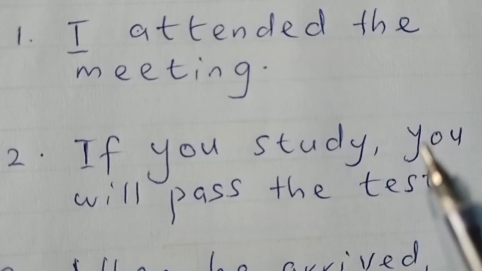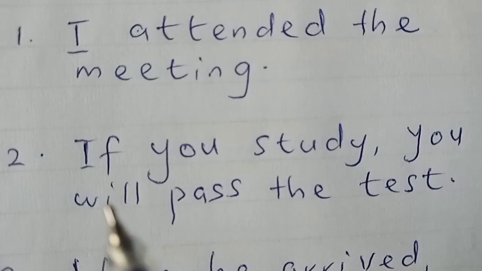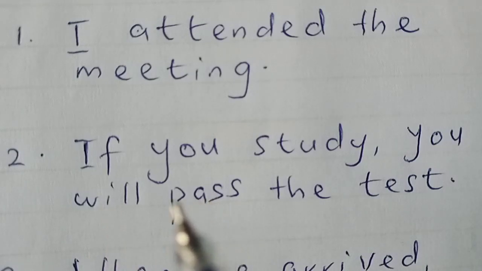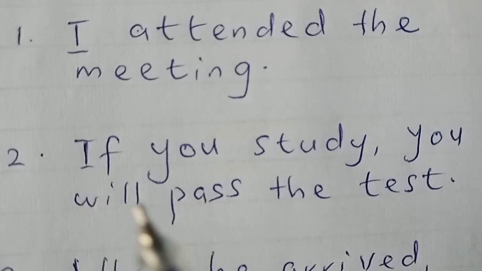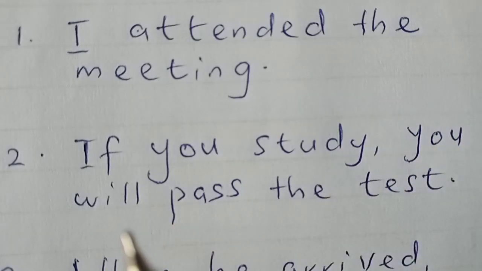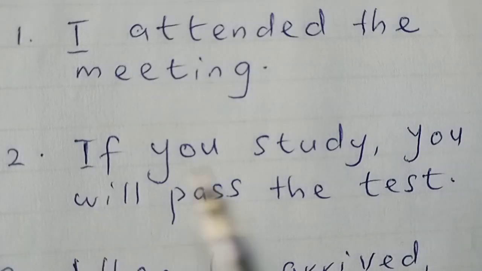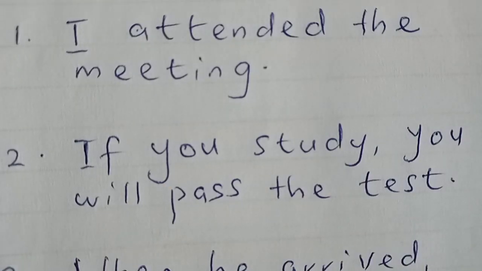You is our subject here. And then we have your modal auxiliary verb and the main verb here, will pass, agreeing with the subject you. That makes this another clause. So this is a two-clause sentence, two clauses coming together to form this sentence.